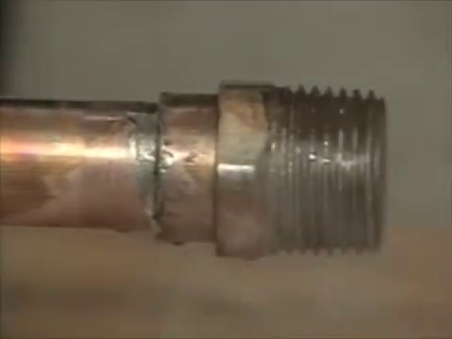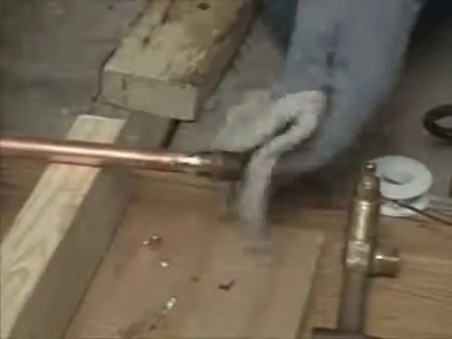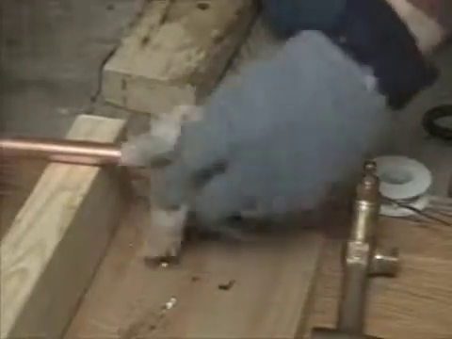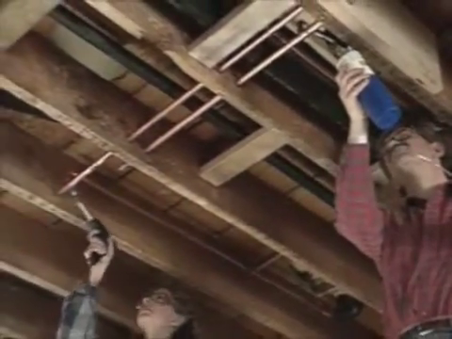Once the joint's hot enough, the end of the solder will melt and the flux will help it flow easily into the joint, sealing it tight. Wipe off any excess before it hardens. That should give you the basic idea of what a plumbing rough-in involves. Now let's move ahead in the project and talk about some of the most common do-it-yourself fixture installations.